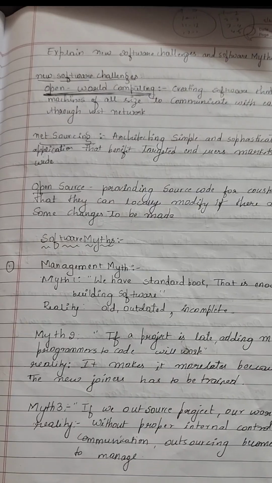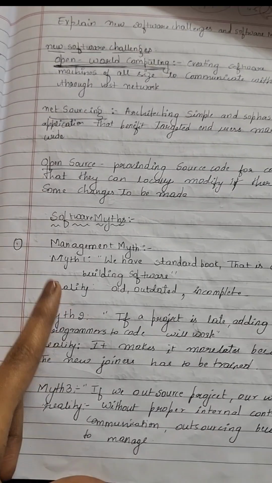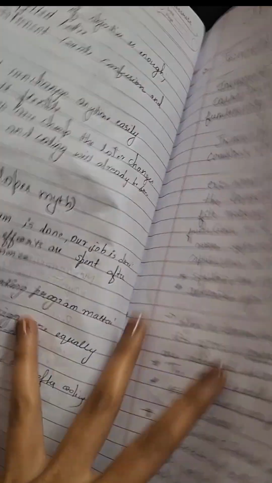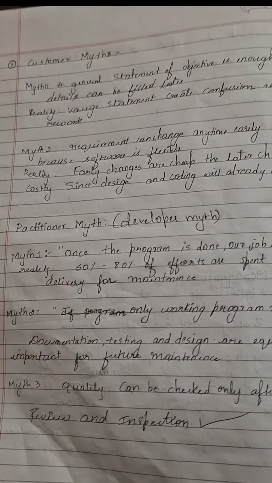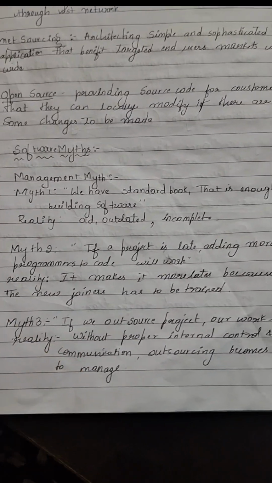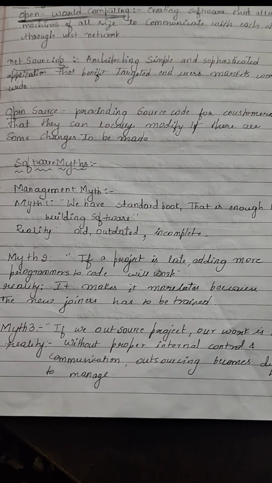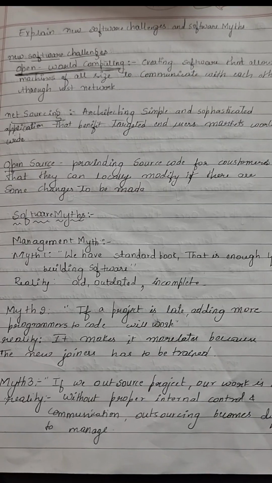For new software challenges and myths, we have open world computing, netsourcing, and open source. For software myths, there are three types of myths: management myth, customer myth, and practitioner myth, that is developer myth. Just keep the myths in mind so that you will know the reality. We have a standard book, that is enough for building software. Myth 2, if the project is late, adding more programmers to code will work. Myth 3 is that if we outsource the project, our project is done.